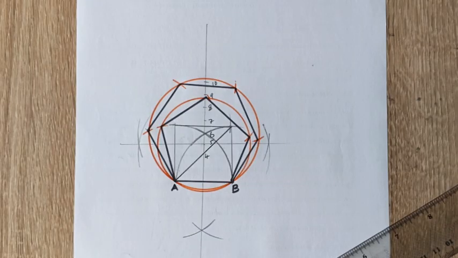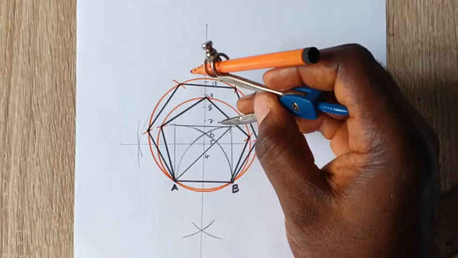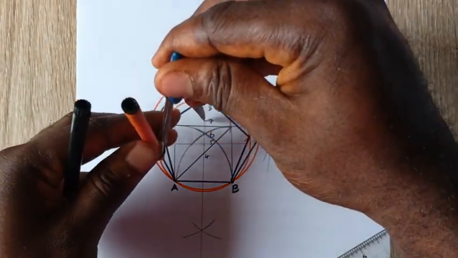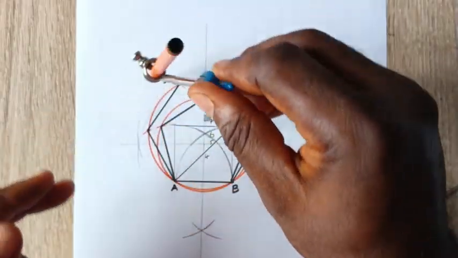So if you want to repeat the process for the other sides of polygon, you will now come to this point. Let's say you want to draw heptagon. You now draw to use this as a reference line. You now cut. You can see.